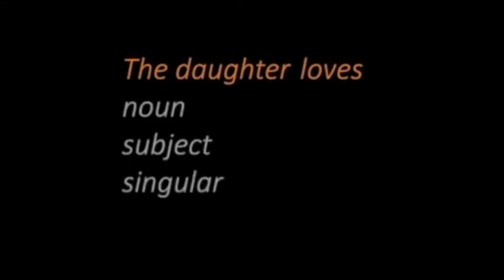Now it's time to go from English to Latin. The daughter loves. We'll take it bit by bit, just as we did with the Latin. We know from our time spent on grammar in Lesson 1 that daughter is a noun, and it is the subject of this English sentence. It signifies one thing as opposed to multiple, so it is singular. The word for daughter from our vocabulary is filia, and we can keep it in the singular form. We can forget about the word the.